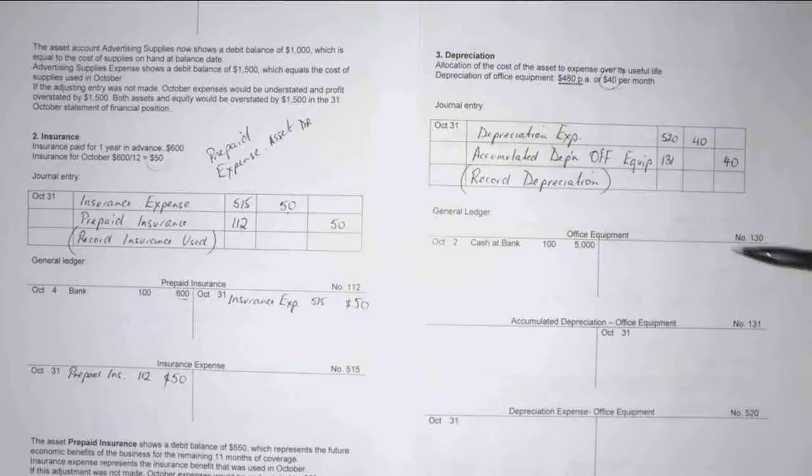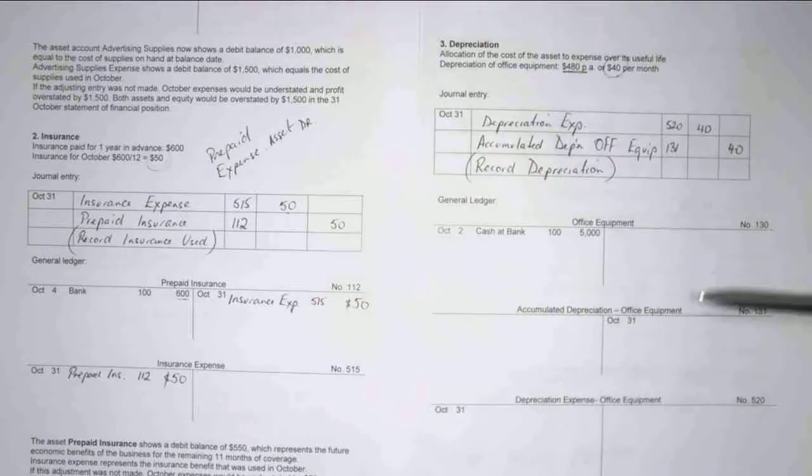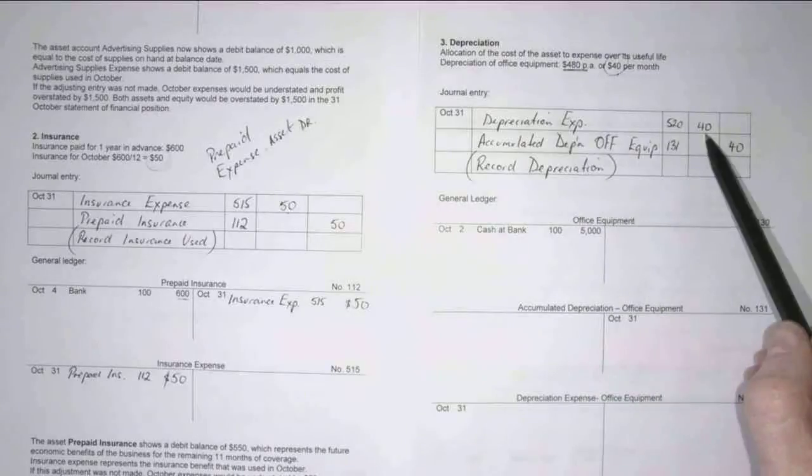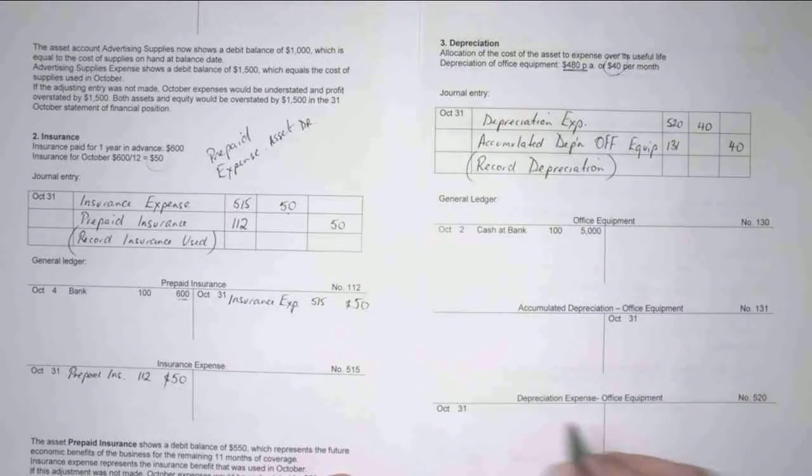And now I'm looking to make sure I can transfer my journal entry into my accounts. We're looking at my accumulated depreciation account and my depreciation account. Now what I'm going to do is record my depreciation entry. It's my debit entry first, so I'll record that in my depreciation expense. My offset is accumulated depreciation.